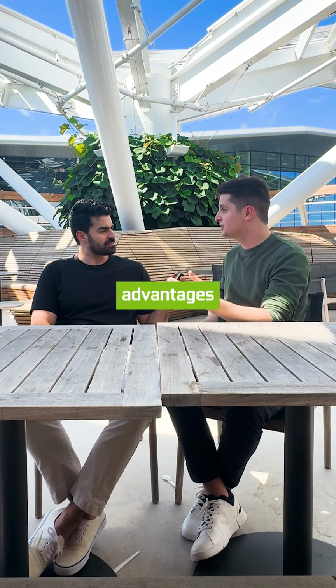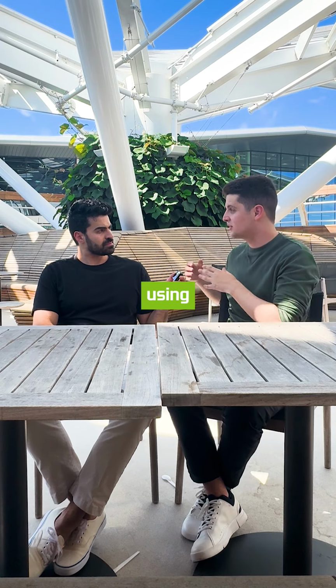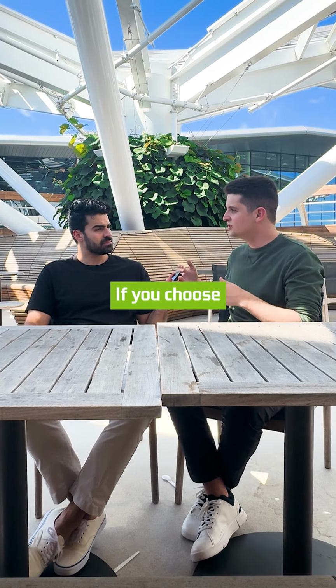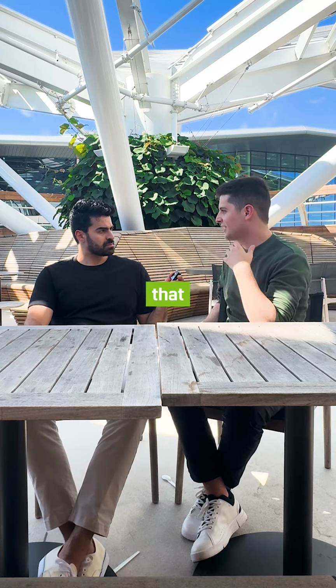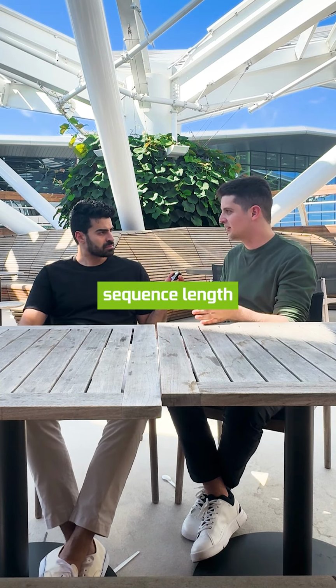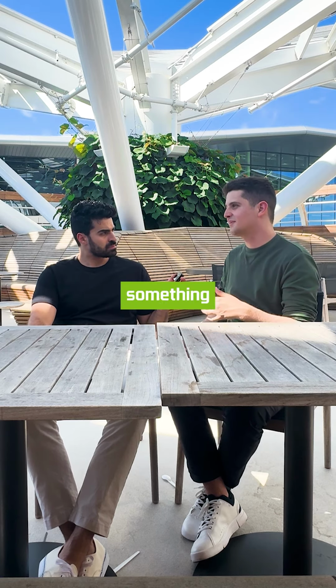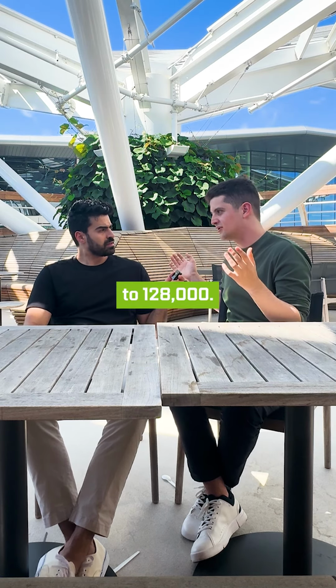What I'm trying to say is compiling and building for a specific sequence length can often net you advantages, especially if you're not using the full sequence length of the model. If you say, hey, my application only cares about the first 2,000 tokens, building something specific to that sequence length is going to be more performant than building something general that can go up to 128,000.